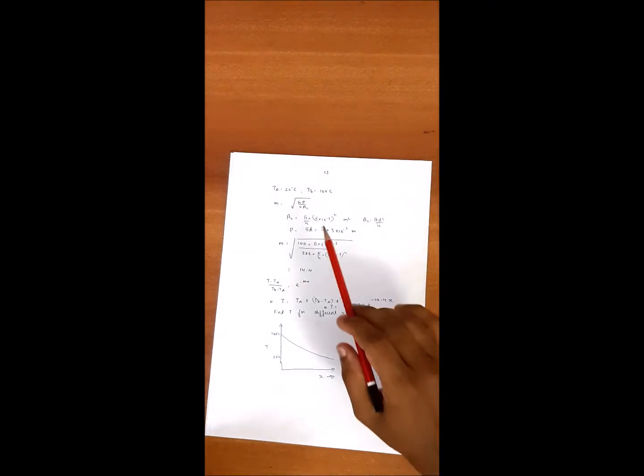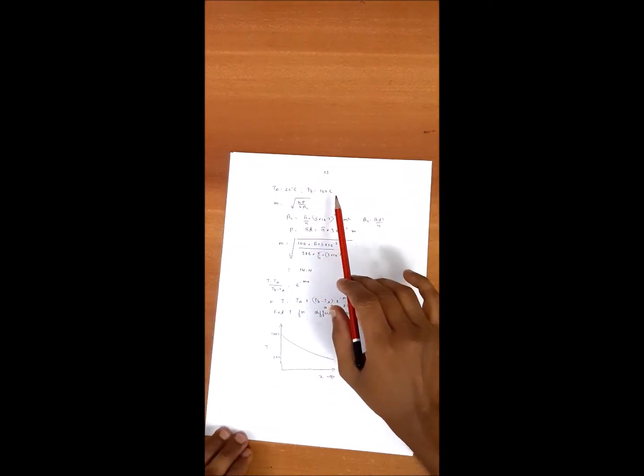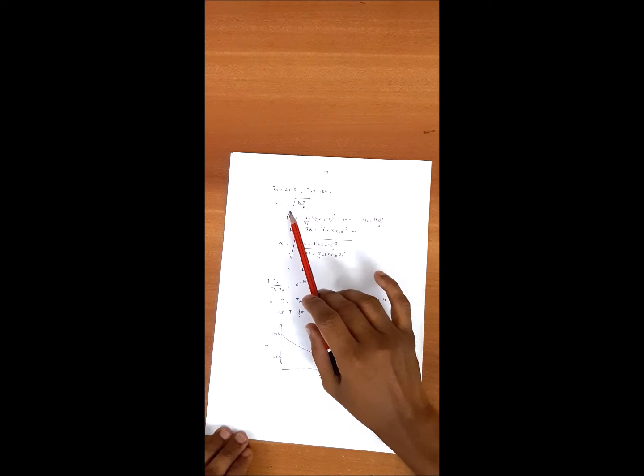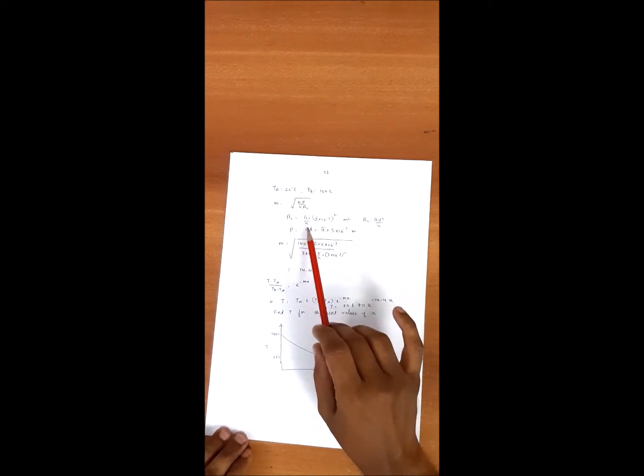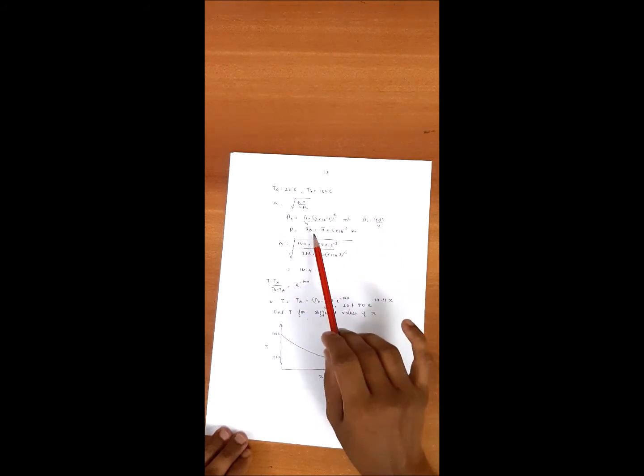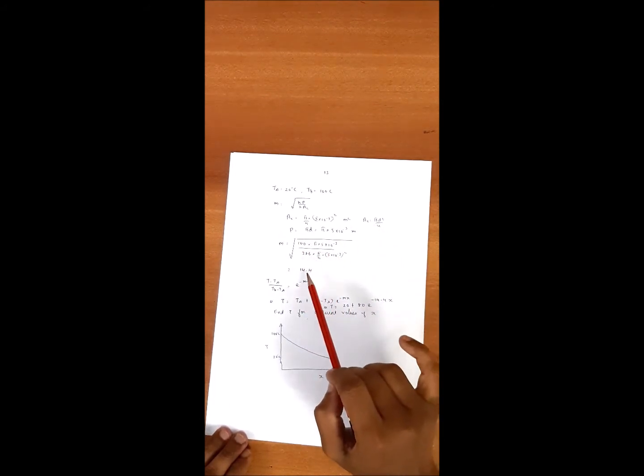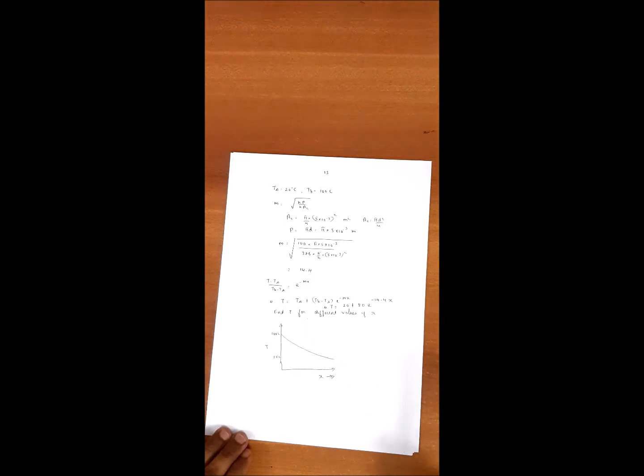So T infinity is 20 degrees, Tb is 100 degrees. What is m? m is the square root of hP by k Ac. For a circular rod, the area of cross section is pi d square by 4 and the perimeter is pi into d. Substituting the values, we get m is equal to 14.4.